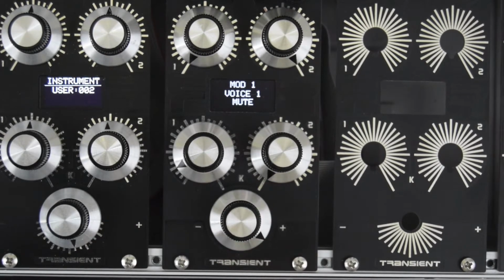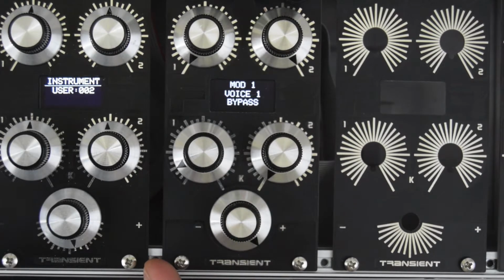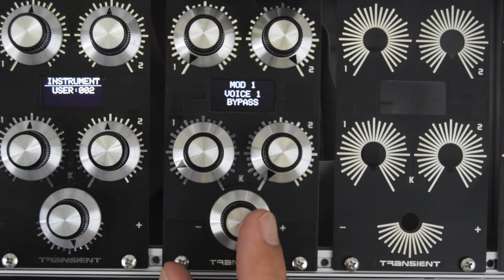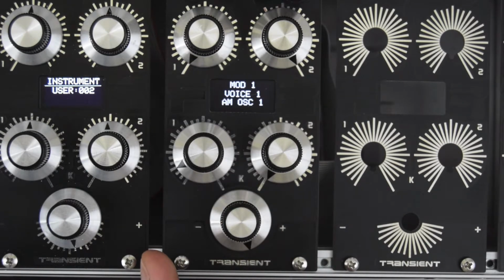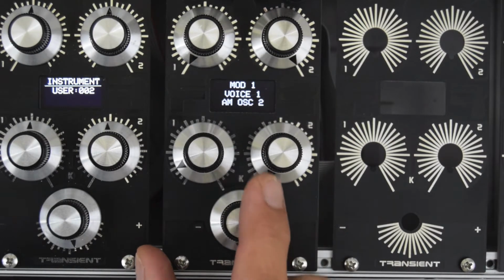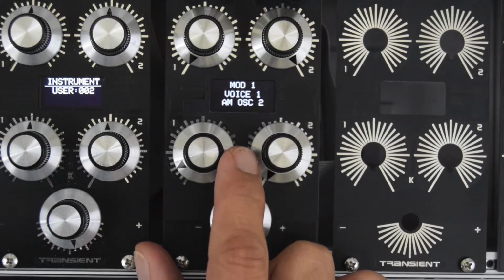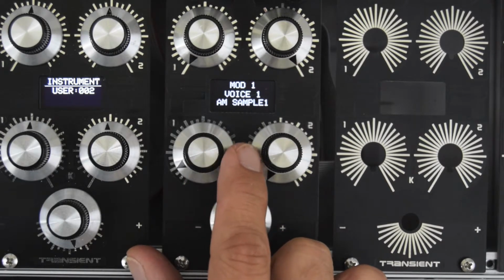So I'll start my sequencer, and right now the voice is muted, so we're not hearing anything. If we set it to bypass, it's bypassing this stage altogether. Here we can do some AM with modulation oscillator 1. Here we can do AM with modulation oscillator 2. Here we can do amplitude modulation with sample 1.